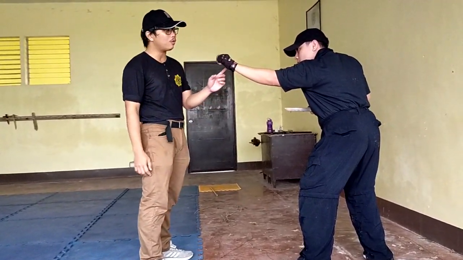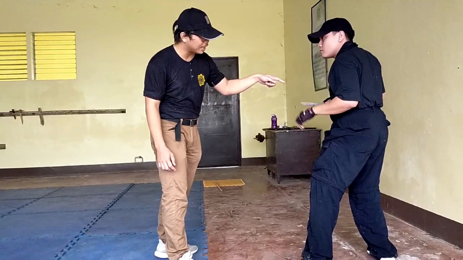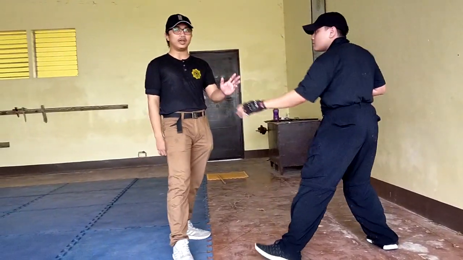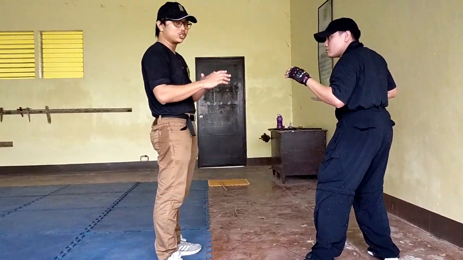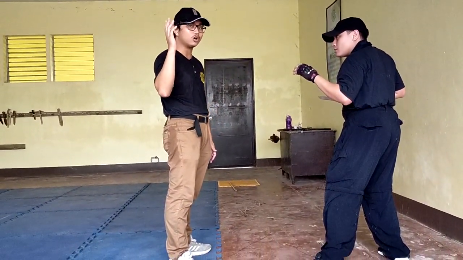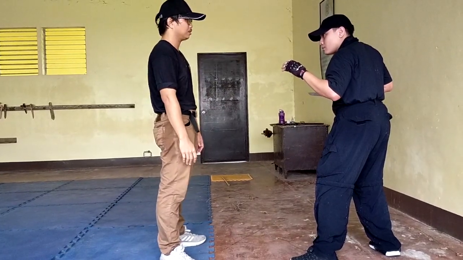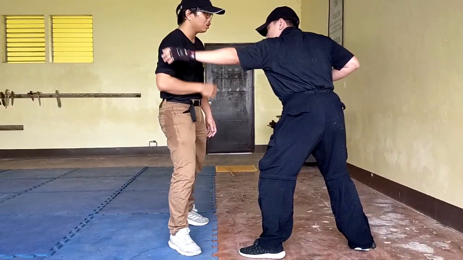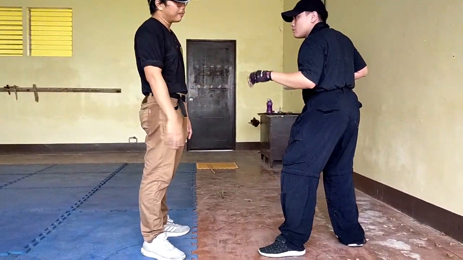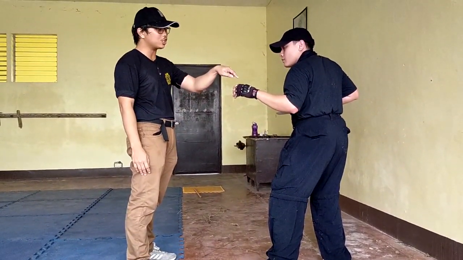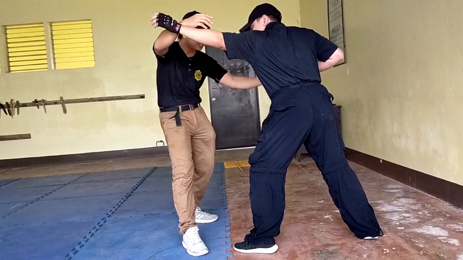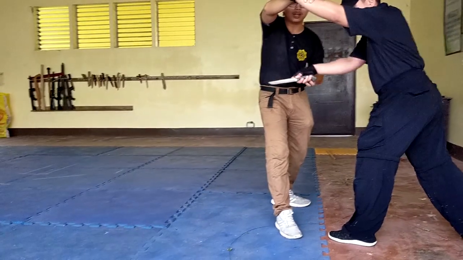So we should move away, not just from this hand, but also from this hand. Aside from moving away, you can also employ your own weapon. You know already that if this goes here, this one will follow.